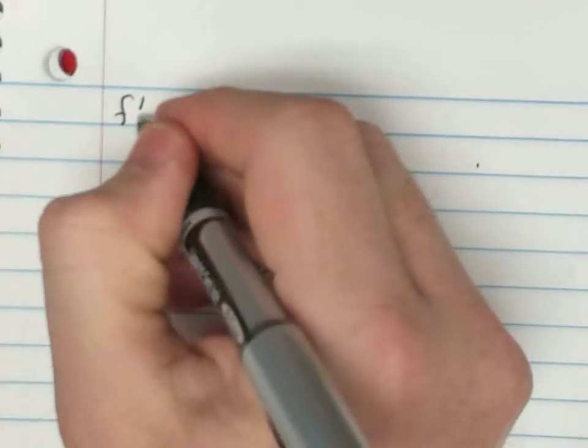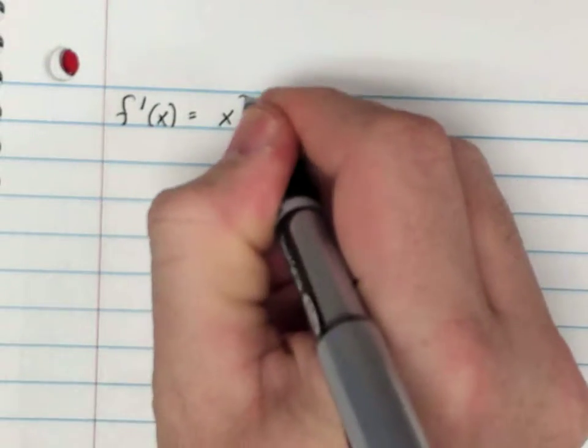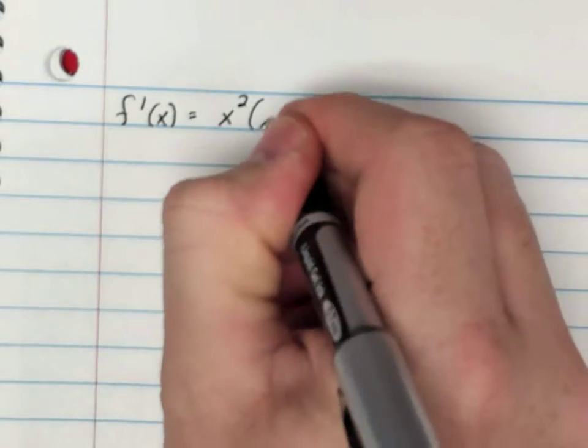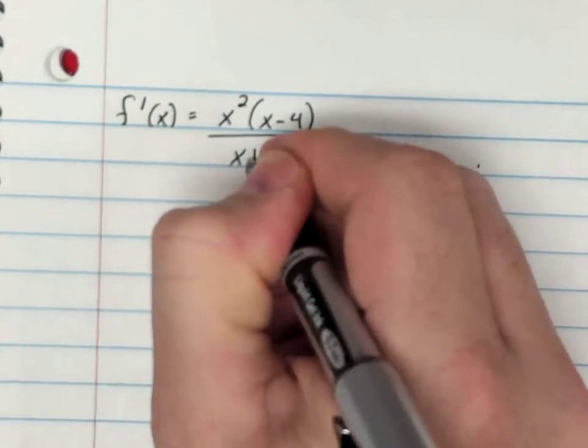Okay, here we go. It says, answer the following questions about the function whose derivative is... They've done you a favor on these first few problems. They actually give you the derivative. F prime of x is equal to x squared times x minus 4 over x plus 6.